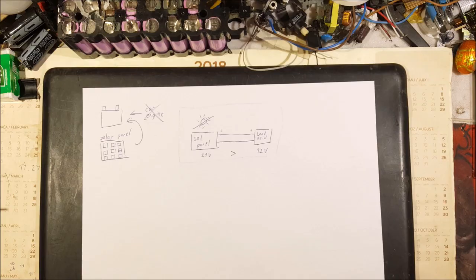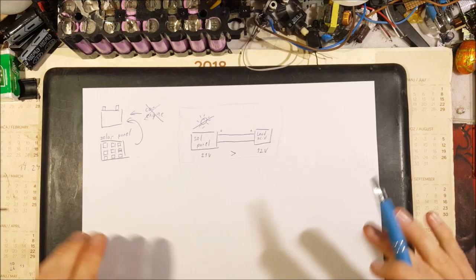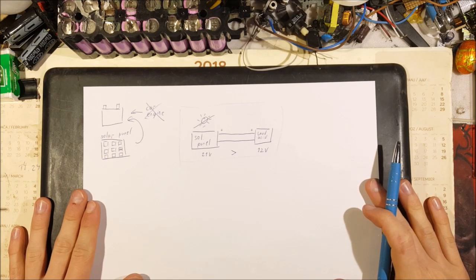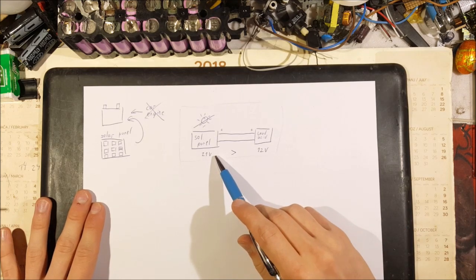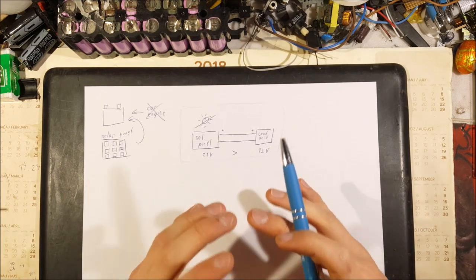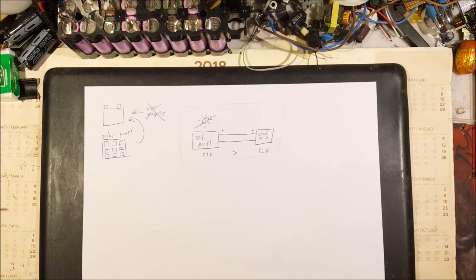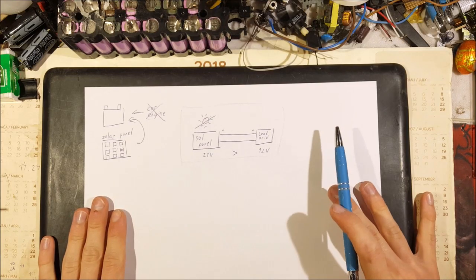Now, a solar panel is not a perfect power source, which means that it doesn't generate 21 volts and keep it there no matter what, like say a battery or a power supply would.